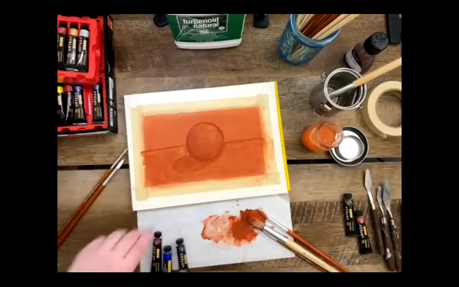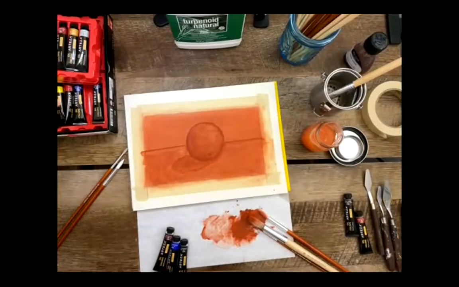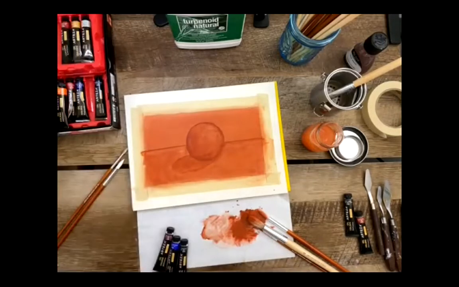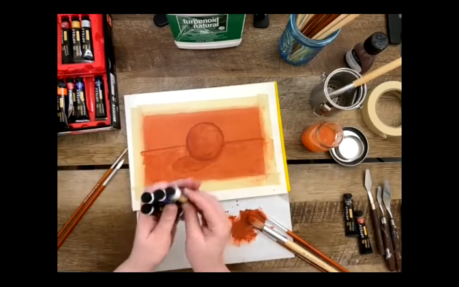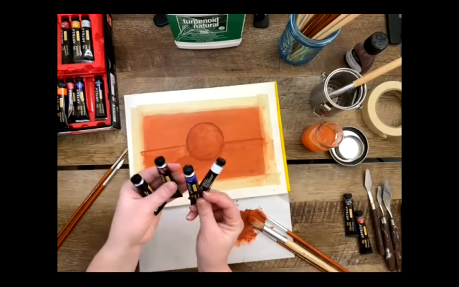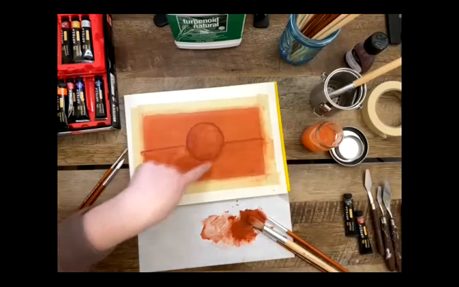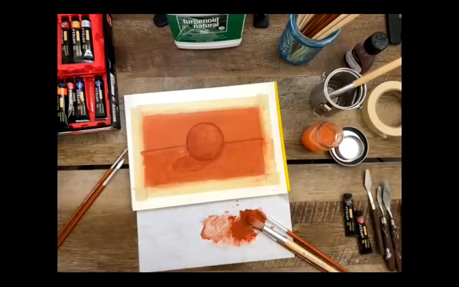Okay, so I've got black, crimson red, ultramarine blue. Oh, and then of course I will need some white for my highlight. So I've got 4 colors: white, black, ultramarine blue, crimson red here. Just keep it simple. And I'm gonna start with the sphere.